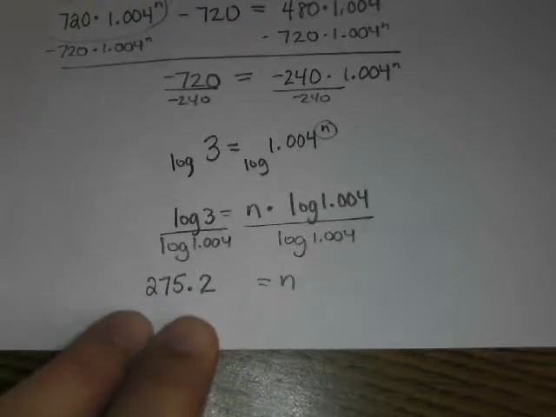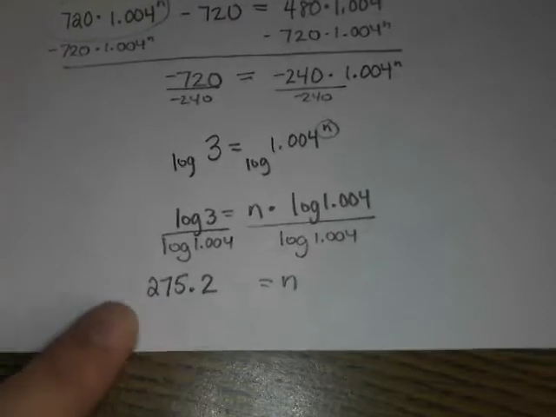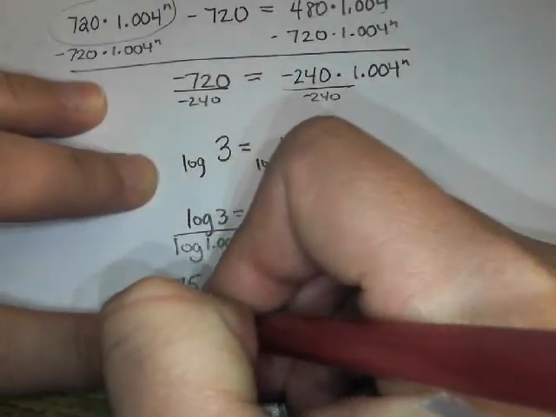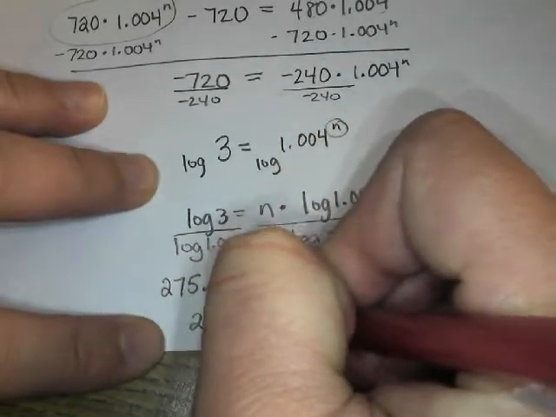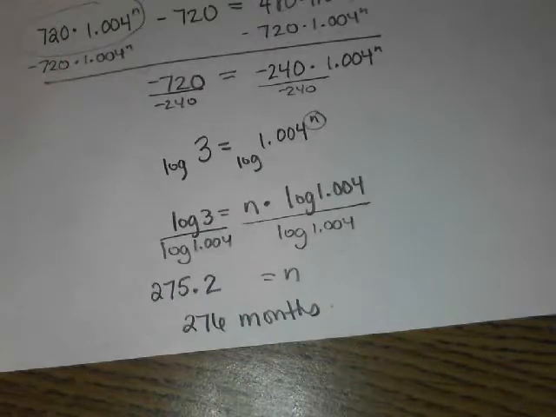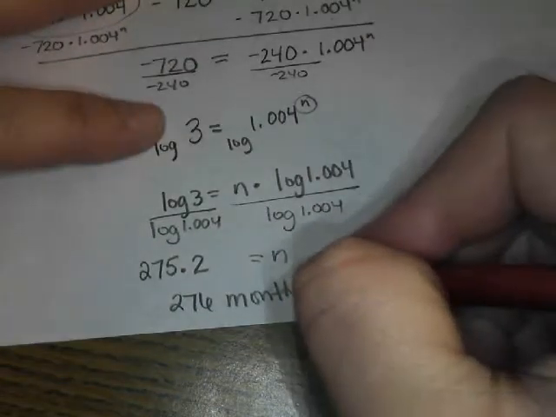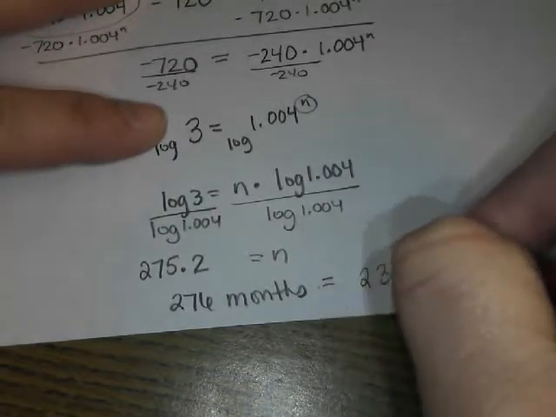So that would be like 276 months. And the question said the fewest number of years. How do I figure out how many years that is? Divide by 12. 276 months divided by 12 months per year gives me 23 years.